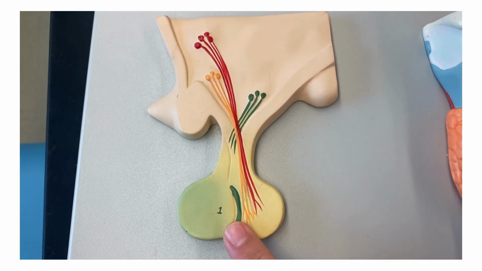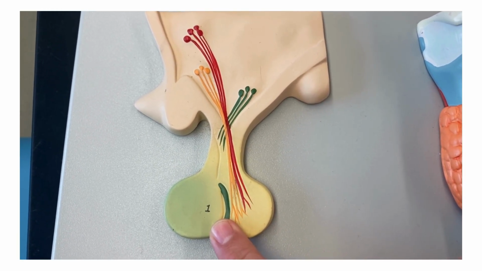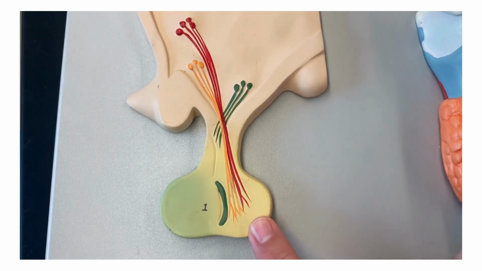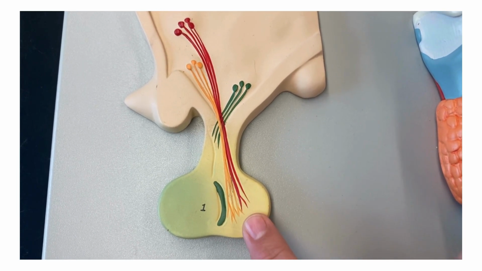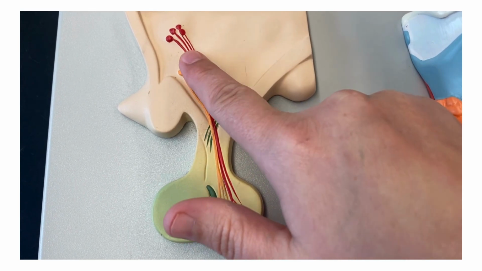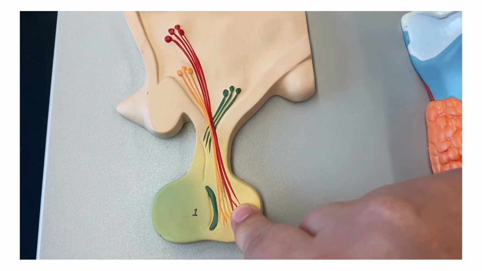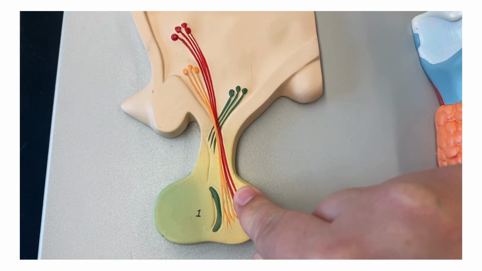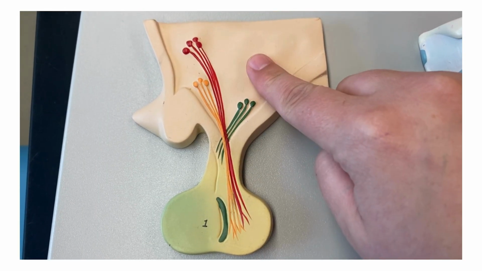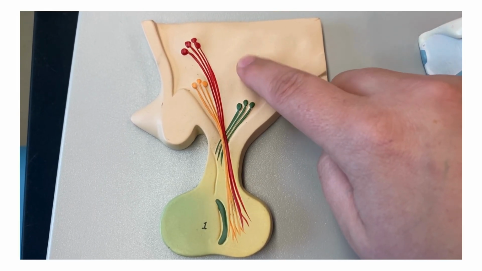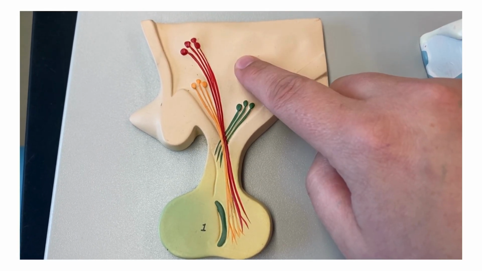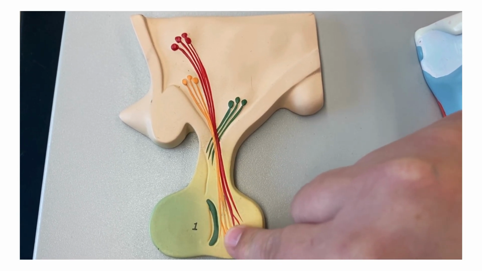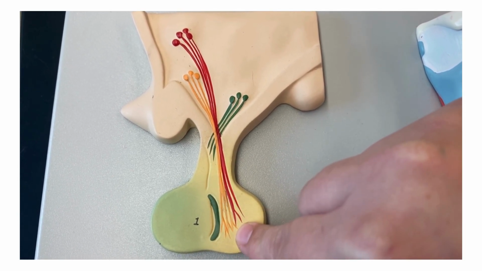Now remember, for the pituitary gland, we have both an anterior and posterior component. Anterior is going to be glandular tissue, posterior is going to be neural tissue. On this model, I can tell this is posterior because these neurons are coming down. And so this is going to be the neural component. Remember that the hypothalamus produces oxytocin and ADH, and then from those neurons, we're going to store oxytocin and ADH inside of the posterior pituitary.